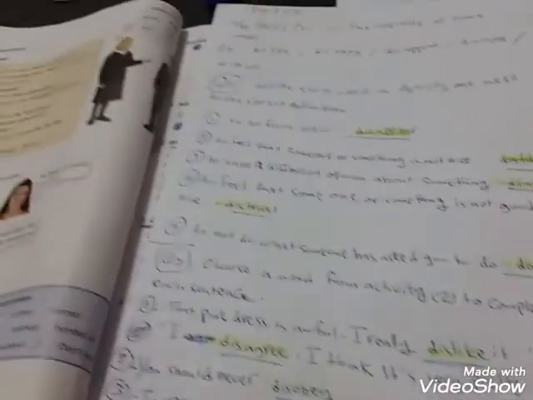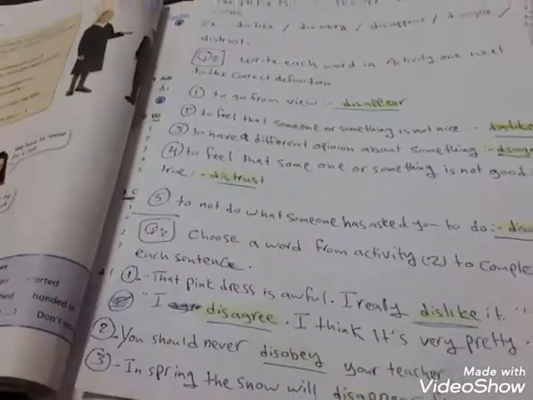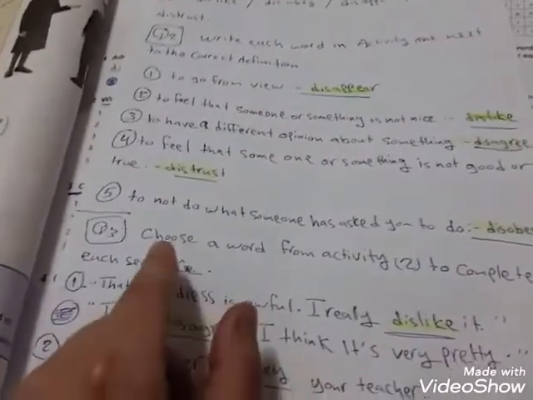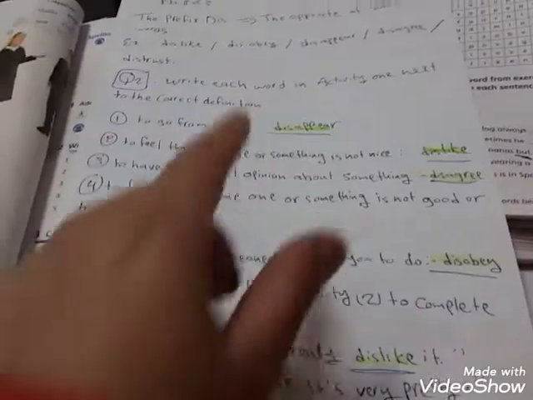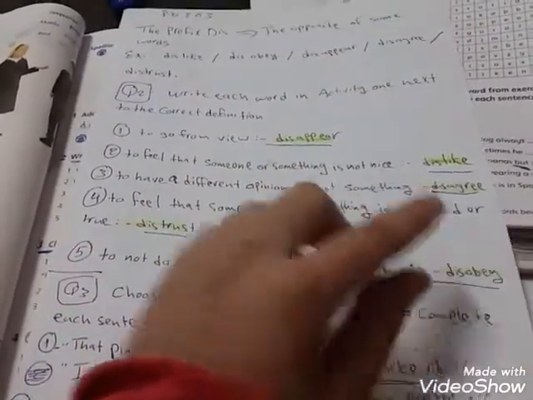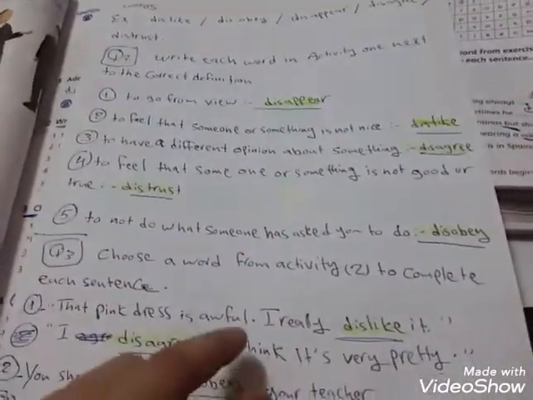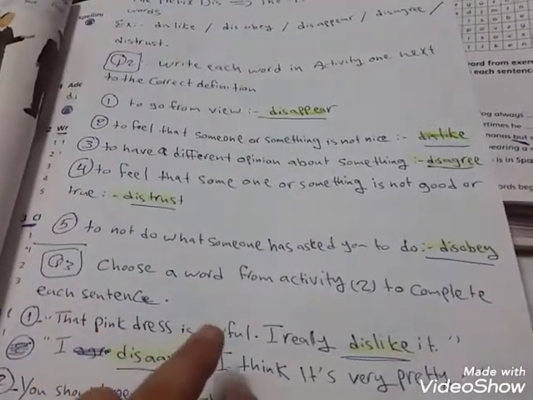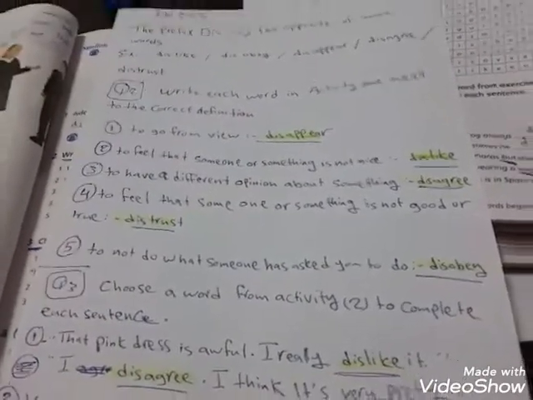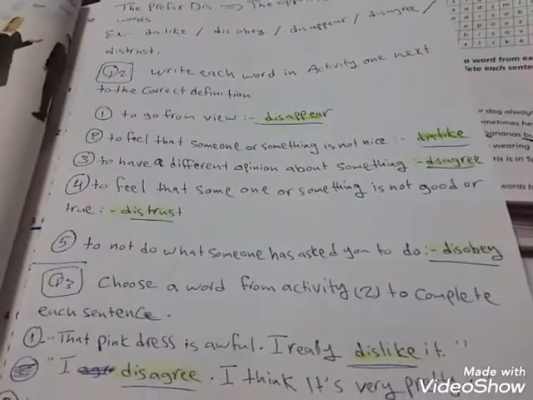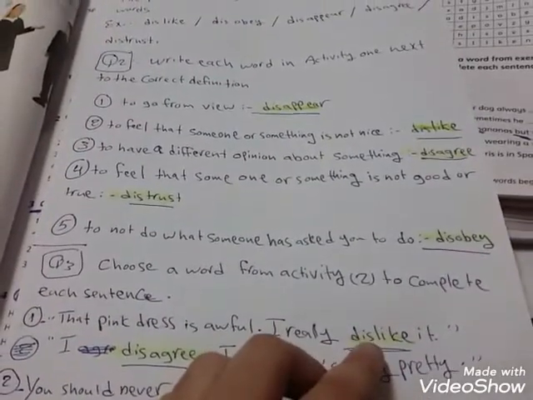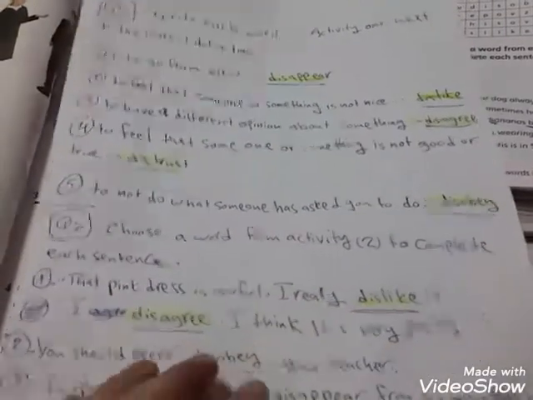Question 3 is a very important question because it depends on the context of the meaning. I bring such questions in the exams. Choose a word from activity 2. This is activity 2: disappear, dislike, disagree, distrust, and disobey to complete each sentence. 1. That pink dress is awful. Awful means terrible, not beautiful. I really dislike it. If you see something that is awful, you really dislike it. So here the appropriate word is dislike.